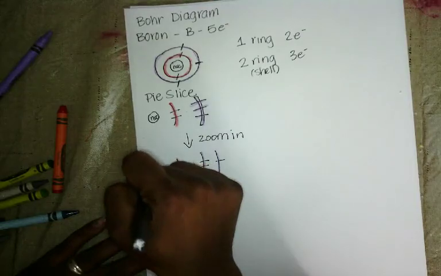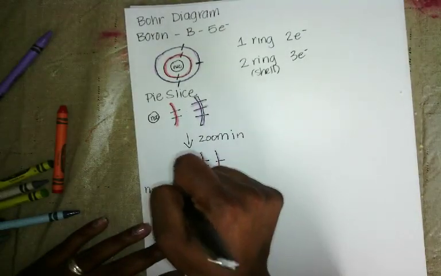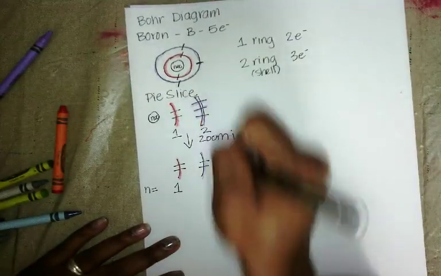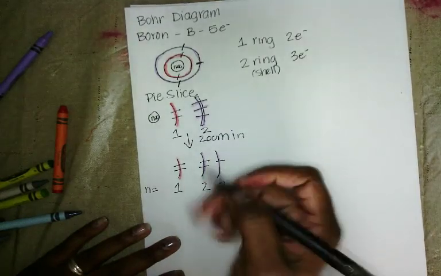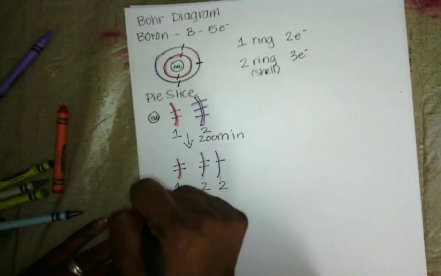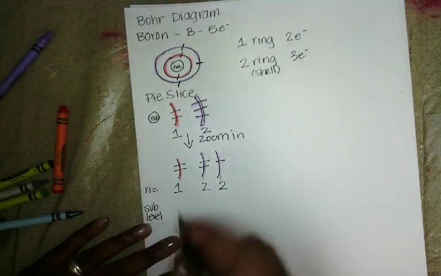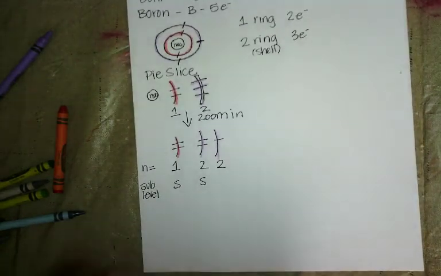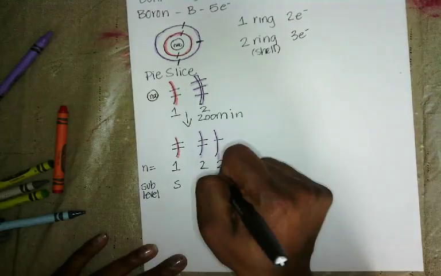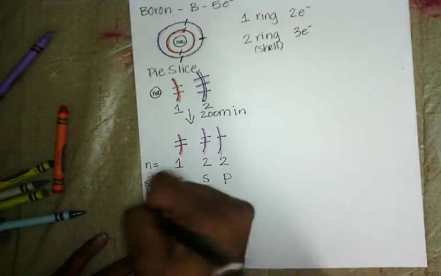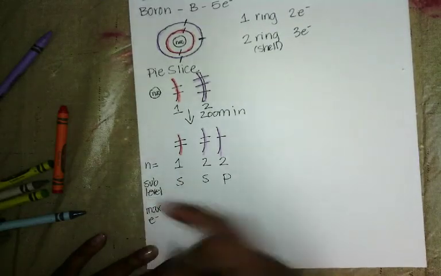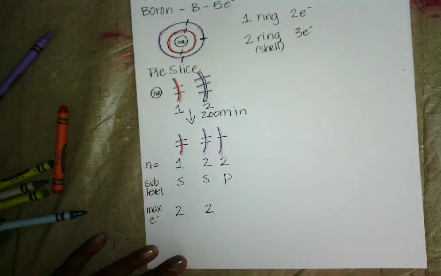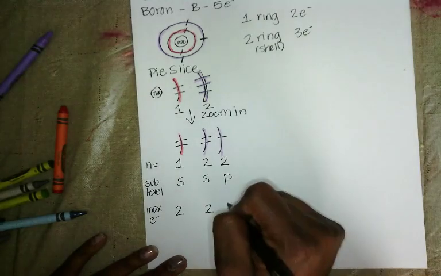So, N stands for energy level, and the first ring had energy level 1. The second ring had energy level 2. But within that energy level, there are sublevels. The first sublevel in any ring is always called S. The reason why isn't important, it's based on German, okay? The second sublevel is P. It turns out that each energy level has a maximum number of electrons, and the first sublevel has a maximum of 2, no matter what level it is, and the second sublevel has a maximum of 6.